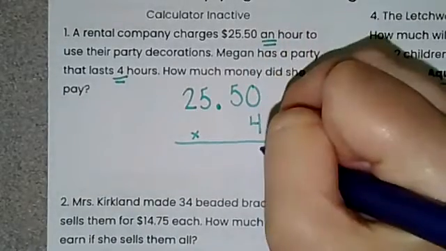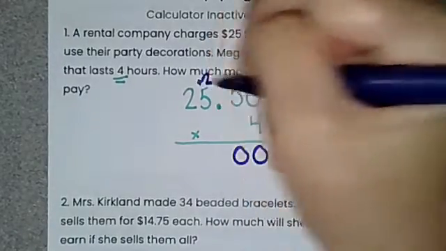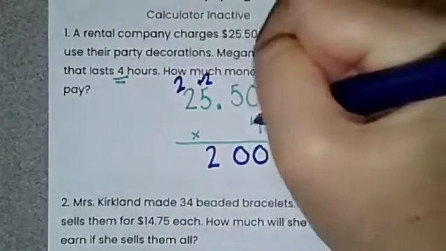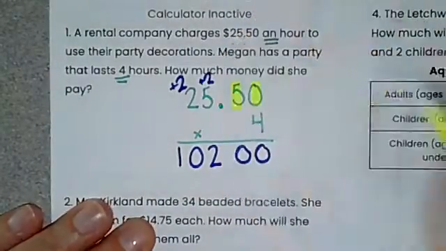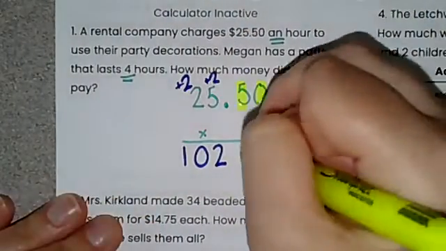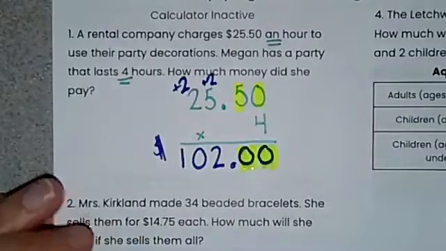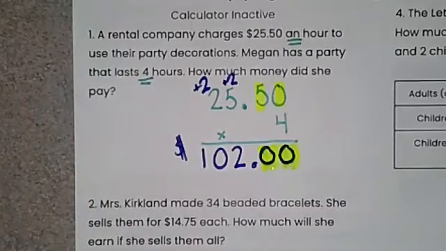All right, Levante, what's 4 times 0? What's 4 times 5? Leave the 0, carry the 2. What's 4 times 5? 20. Plus 2 more? Leave the 2, carry the 2. What's 4 times 2? Plus 2 more? All right. Now, Emily, in this problem, how many numbers are behind the decimal? There are 2, so put the same amount in your answer. So she spends $102 on party decorations. She got a lot of money. Any questions on that one? Right now, if you can do that problem, you have like a 5 on your test. That's pretty good.